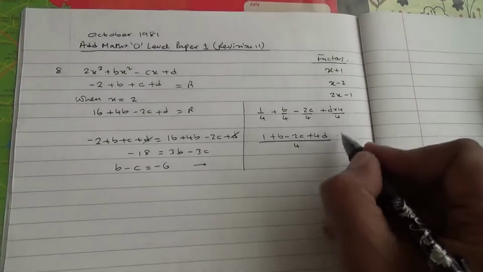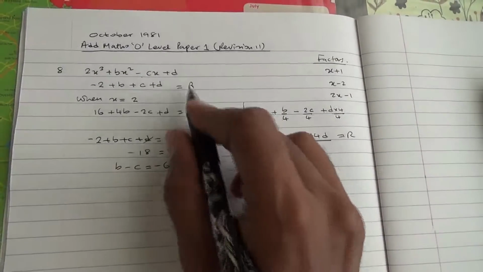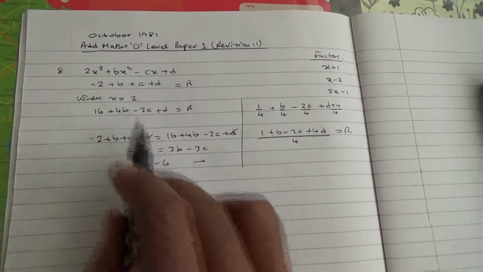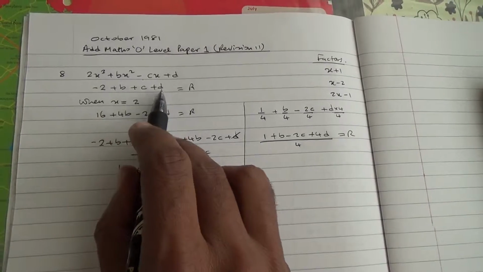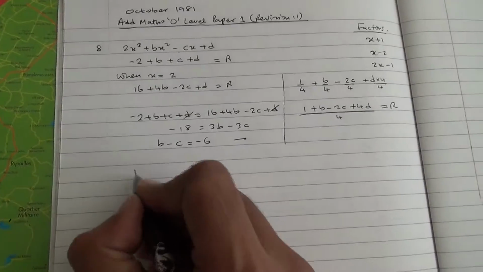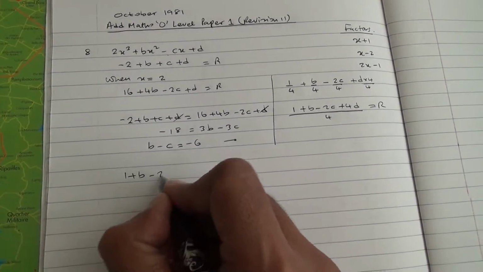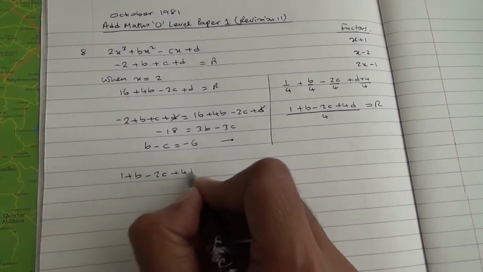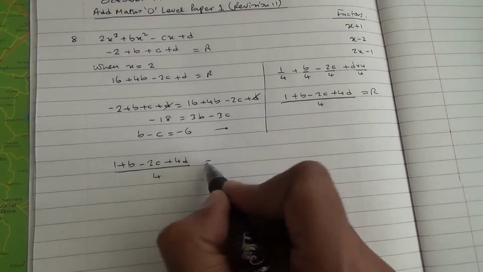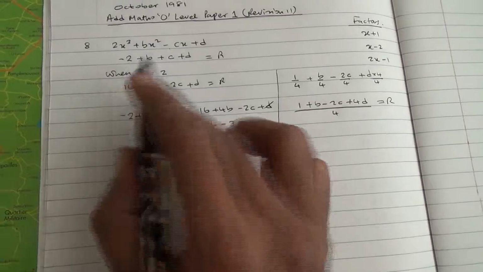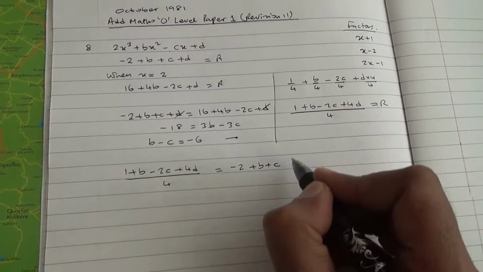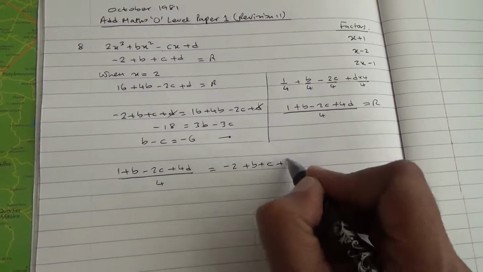Now that also leaves the same remainder as those two. So we can say this can equal to any of those. Let's take the easiest one. So minus 2 plus b plus c plus d is equal to all of that. Alright, so I'm going to say then 1 plus b minus 2c plus 4d. Okay, all divided by 4. And that's going to be equal to minus 2 plus b plus c plus d.